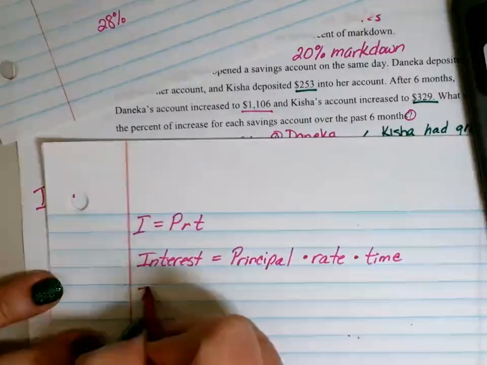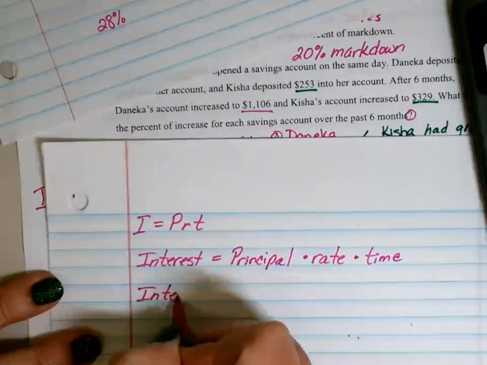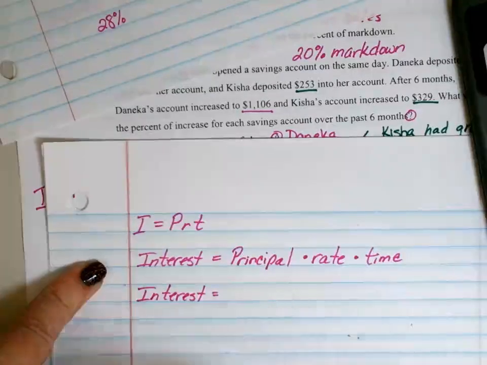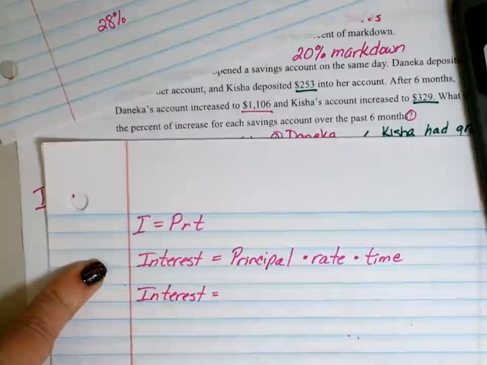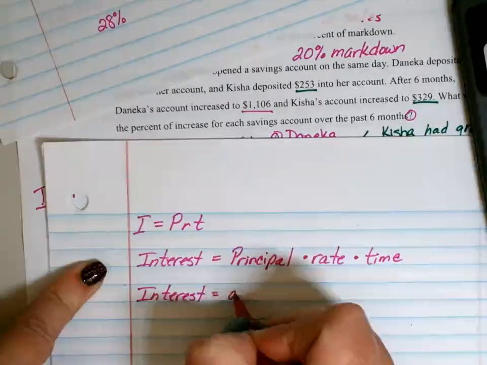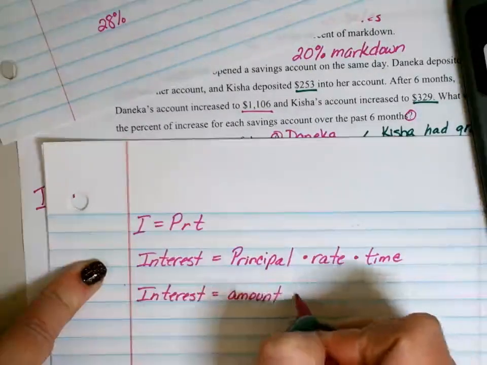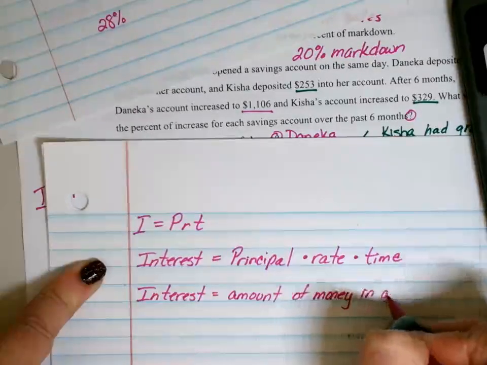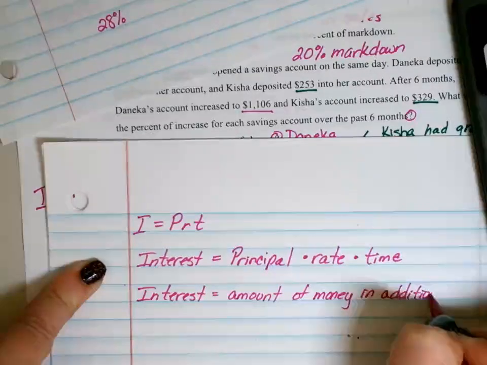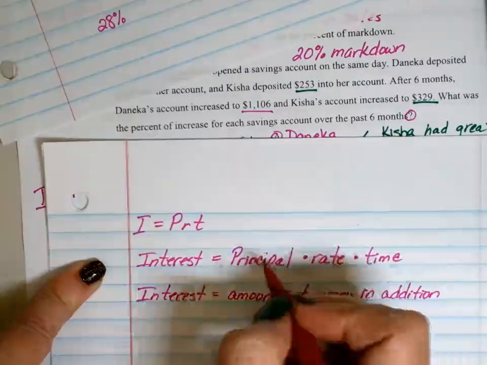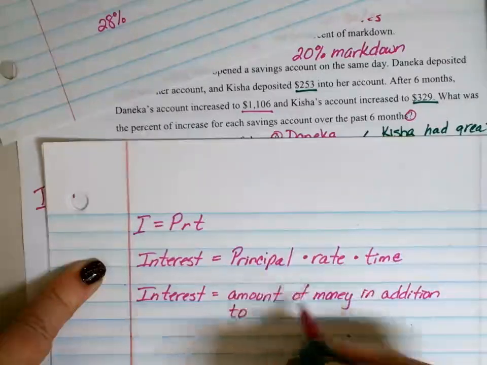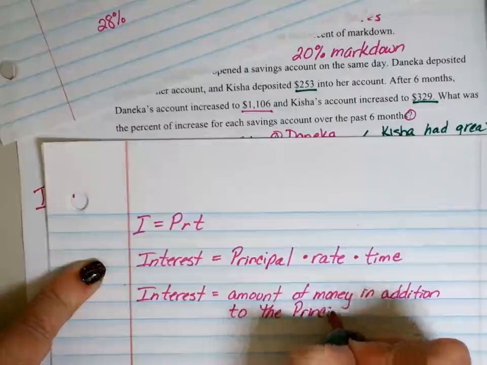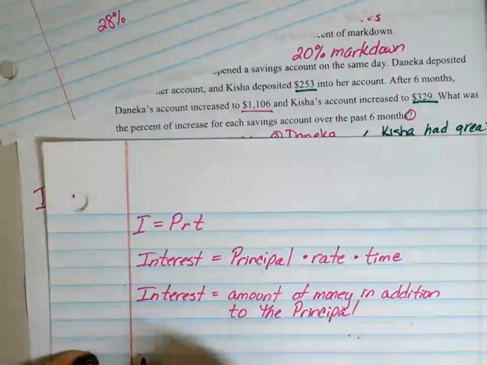All right, so interest. Let's talk about what these mean. Interest is the amount of money you earn in addition to your original amount, or to the principal. Okay?